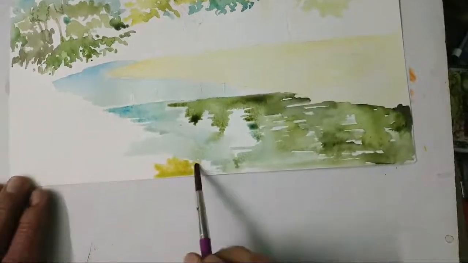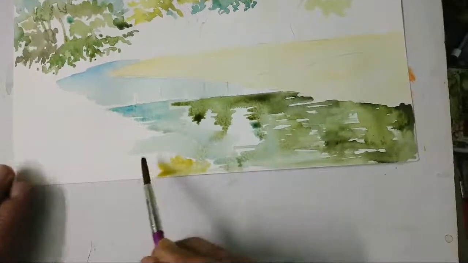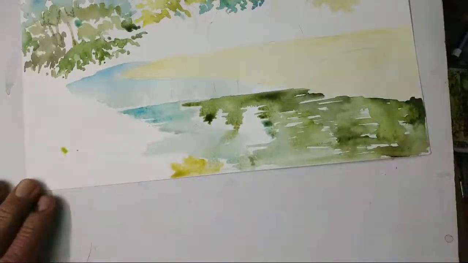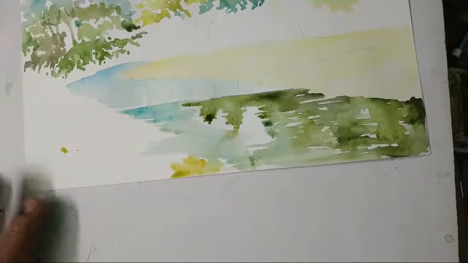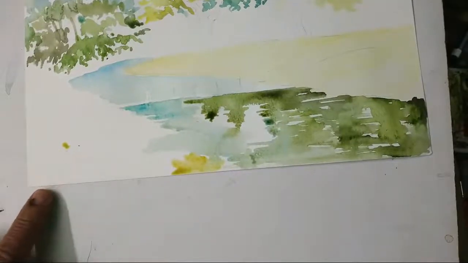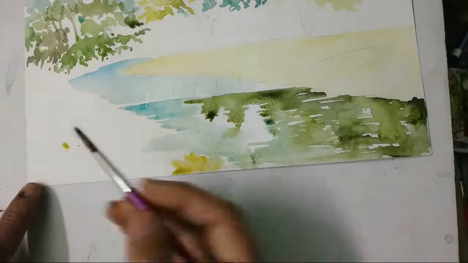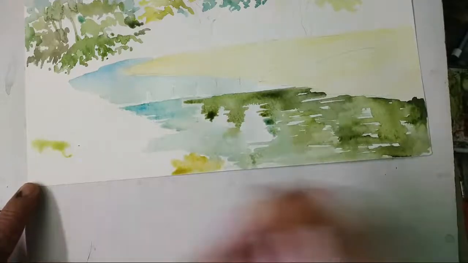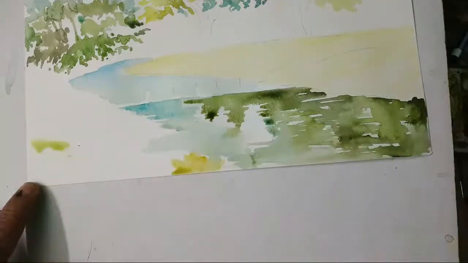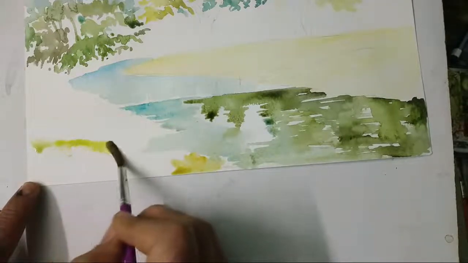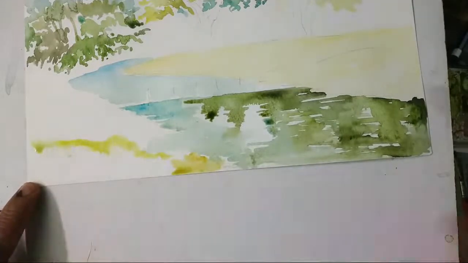This is the end of the water area, and this part is the ground, so here I have to use more of yellow. Towards the top the shade will be lighter.